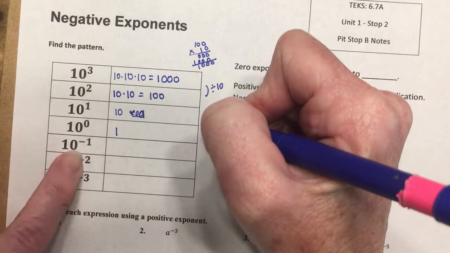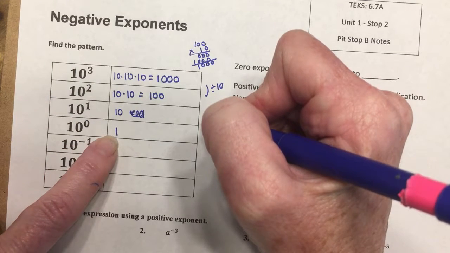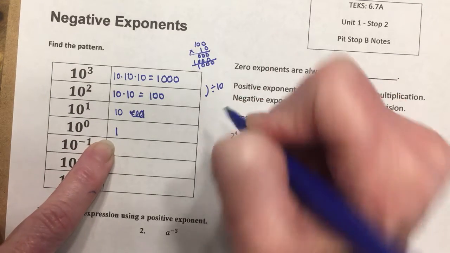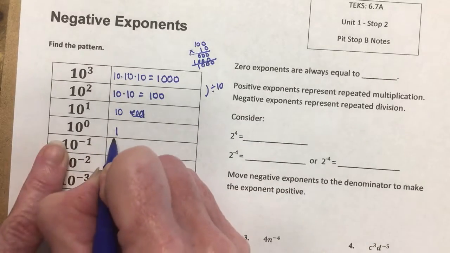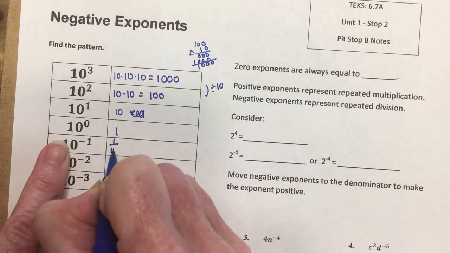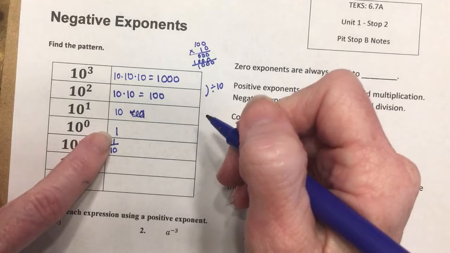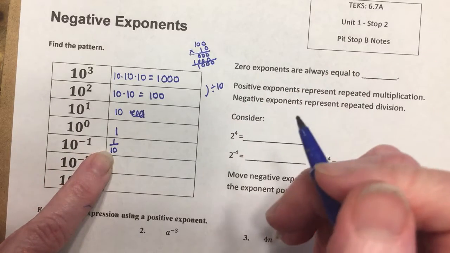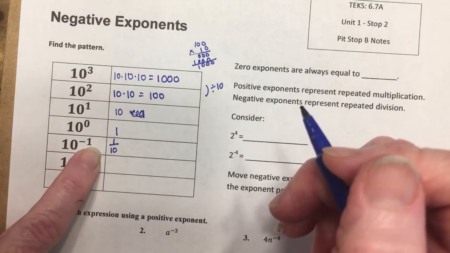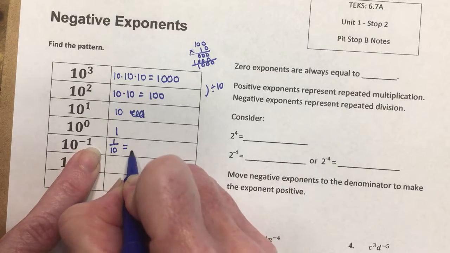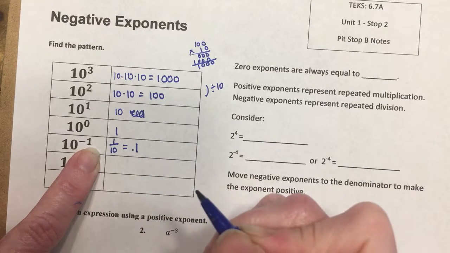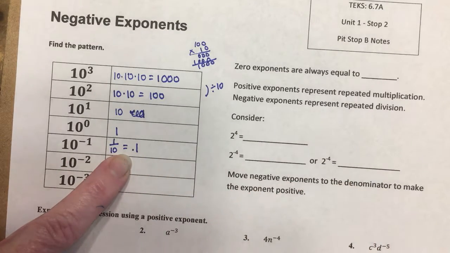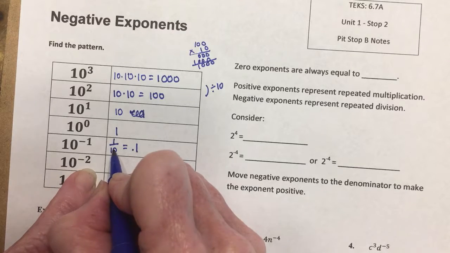So what would be 1 divided by 10? Anybody know? Well, I can write, remember, division like a fraction. So this also means 1 divided by 10, or 1/10. How do you write 1/10? 0.1. So what would you think this would be?